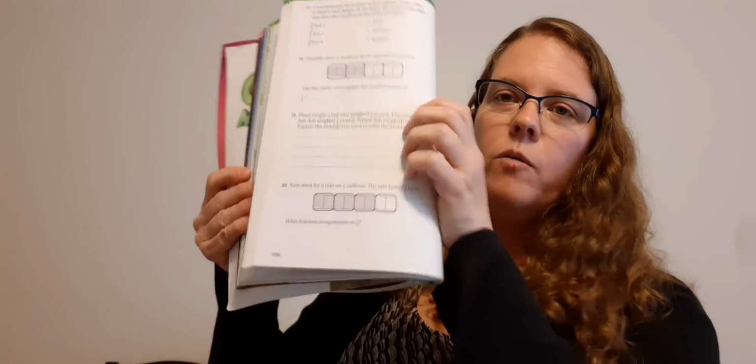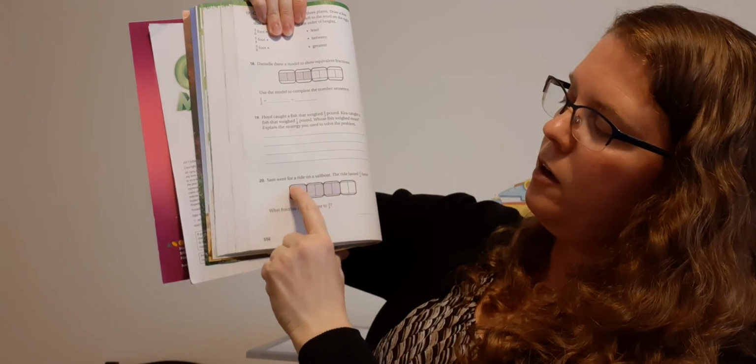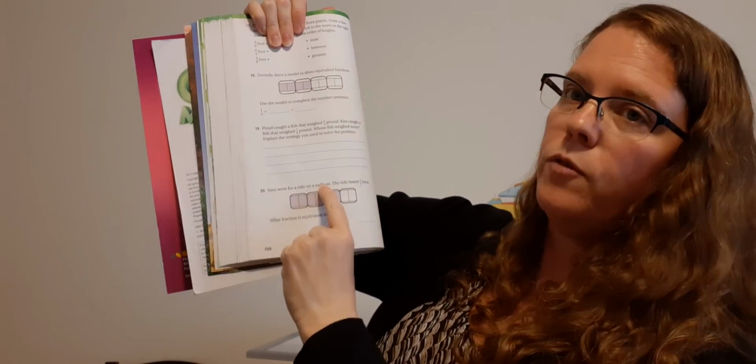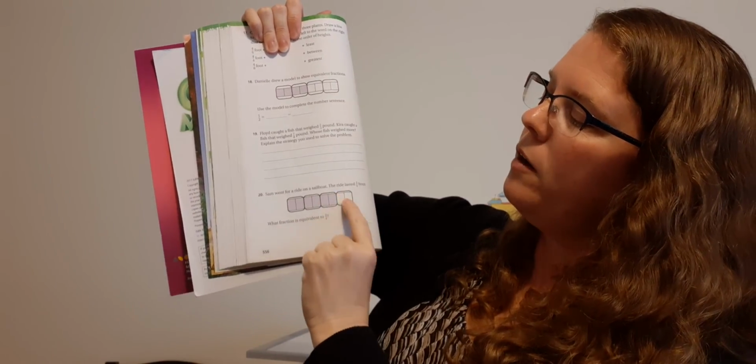All right, last one. Number 20. Sam went for a ride on a sailboat that lasted 3/4 of an hour. Write an equivalent fraction to 3/4. So we need something that's equal. Remember what we talked about up here. We do have a model, so we can look at our model. So 3/4. So here's 1/4, 2/4, 3/4, and then there's my fourth one. So out of those, there's one that's colored in, 2, 3. That's where they're getting 3/4.